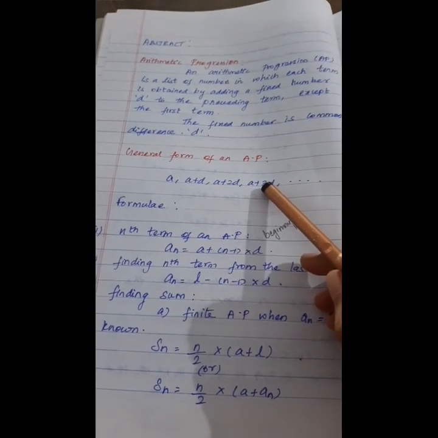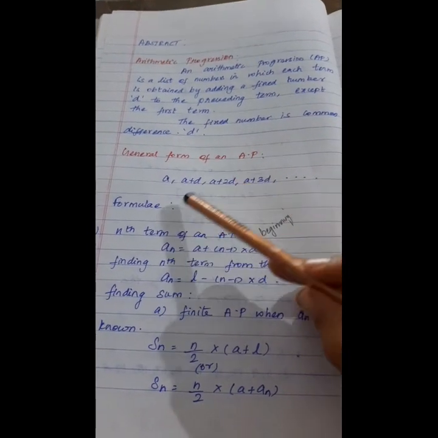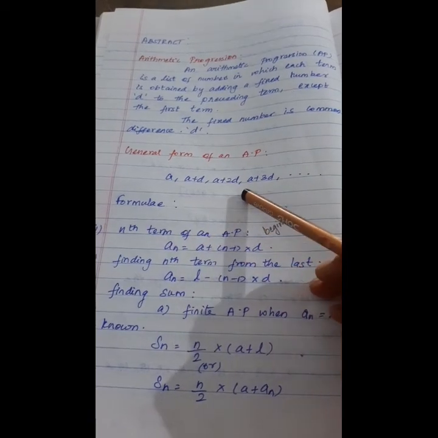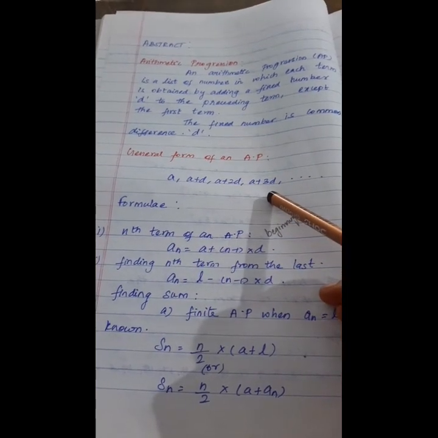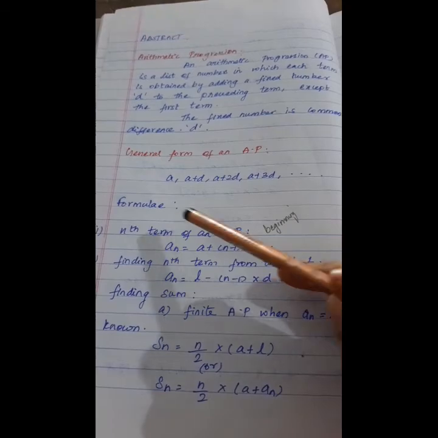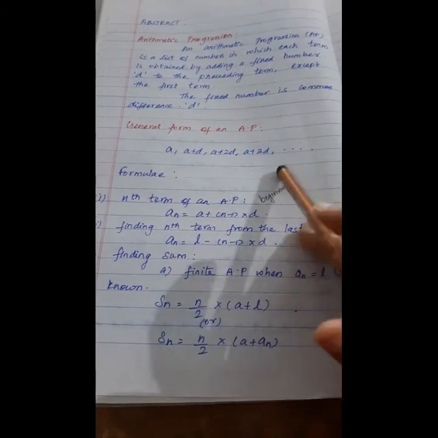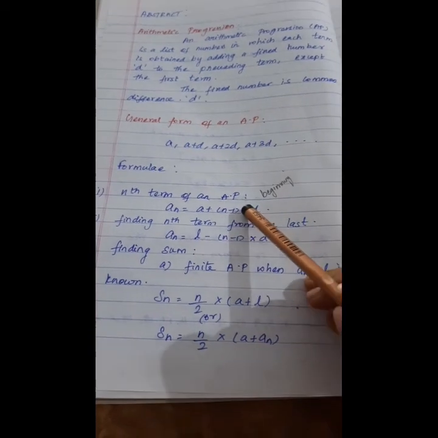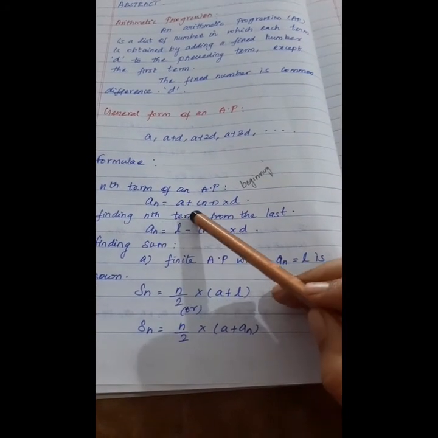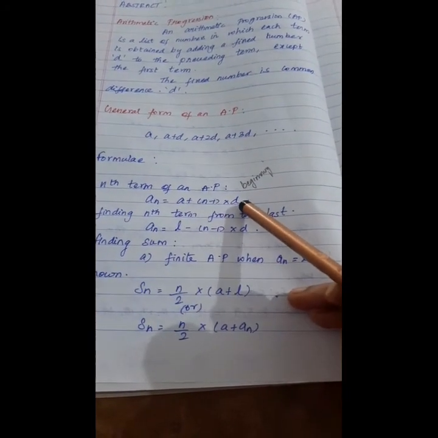Then general form of an AP. What is the general form of an AP? A, A plus D, A plus 2D, A plus 3D. The general form goes like that. Then comes formulae. Finding nth term of an AP. From the beginning, how we will find out the nth term of an AP? An is equal to A plus n minus 1 into D.